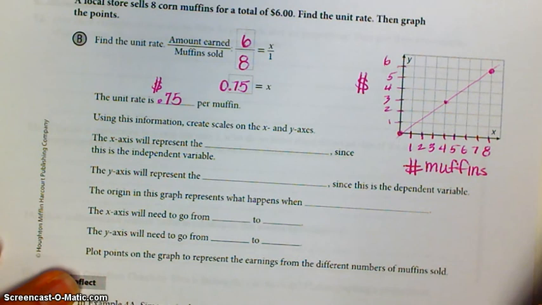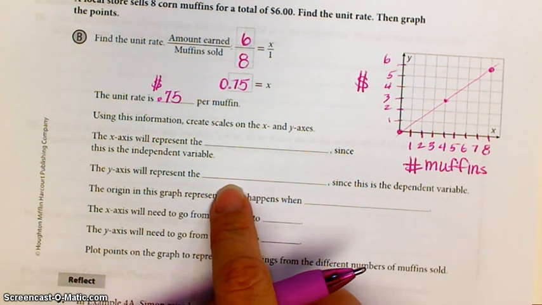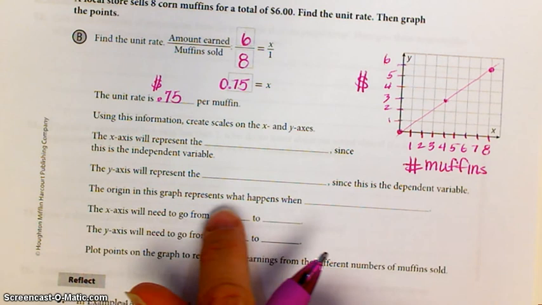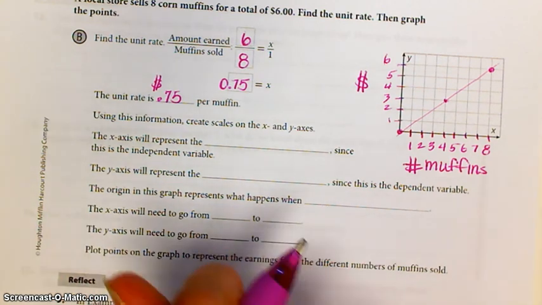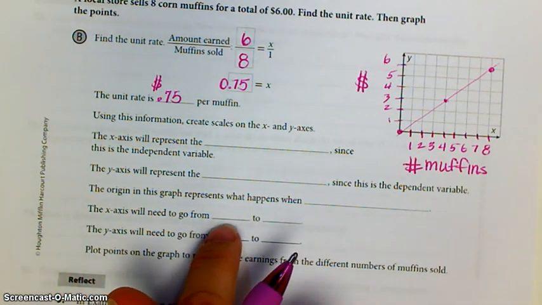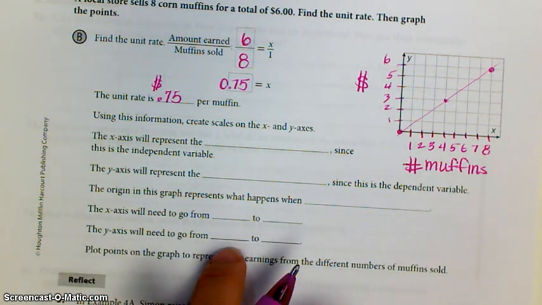The x-axis is going to represent the number of muffins. The y-axis will represent the money that you make. The origin represents what happens if you sell no muffins. For this particular situation, we're going to go from 0 to 8. On the y-axis for money, 0 to 6.